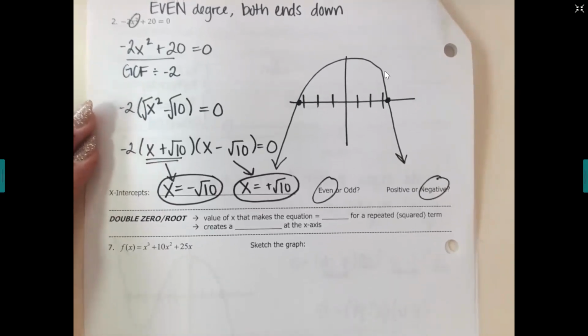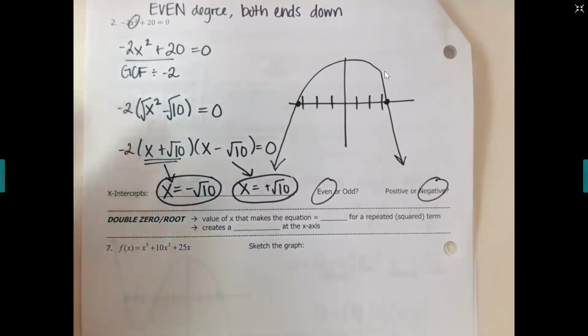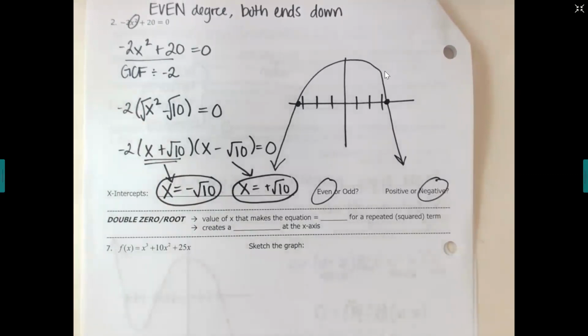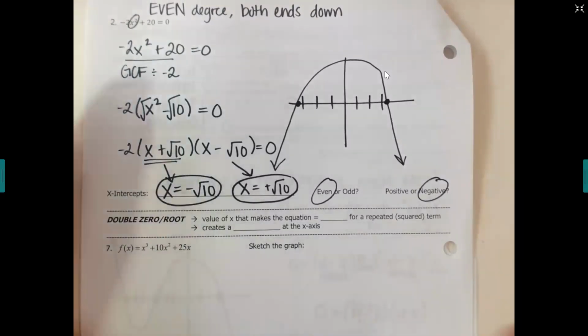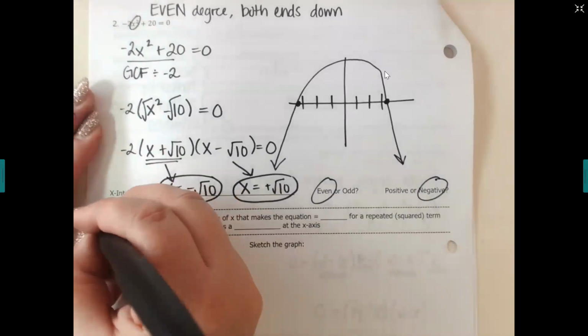Okay. All of the roots that you looked at last class are called single roots. Okay, so this is a single root. And a single root, we're about to look at what happens when you get a double root. Okay, so this is where new stuff is starting in your notes.